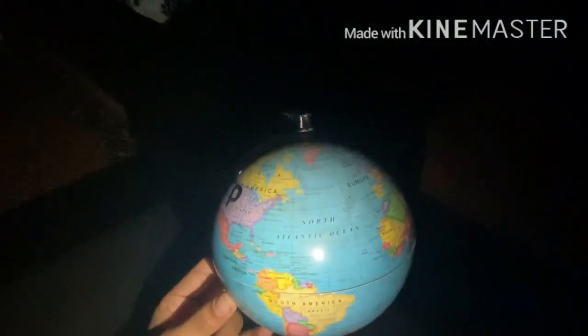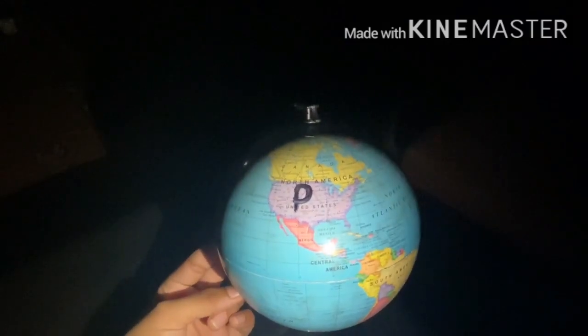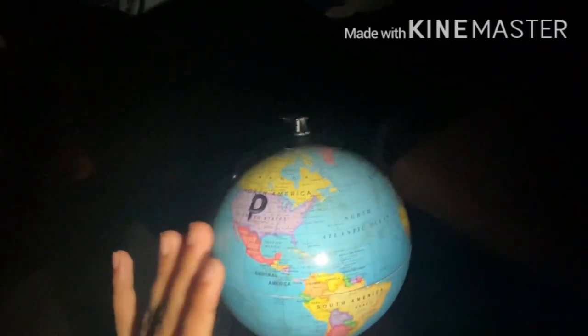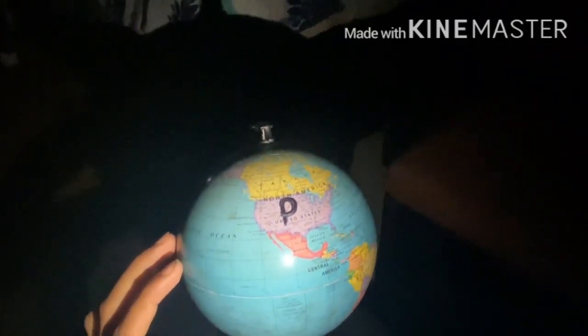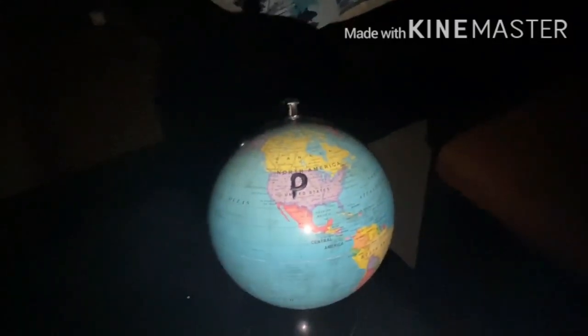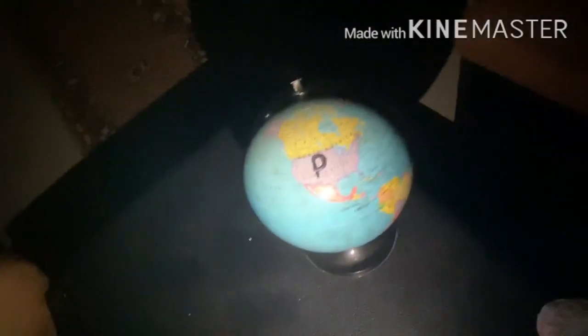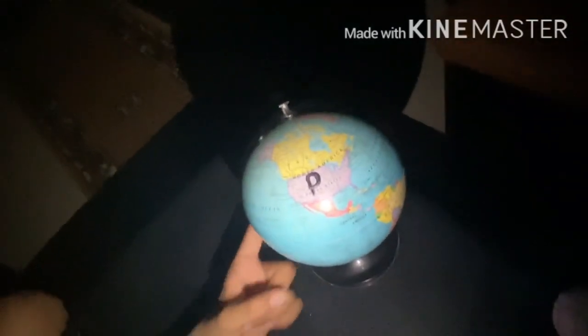The time before the sunrise is called the dawn. Here you can see that I have marked P. Now I will rotate it further. Now this is the sunrise or the morning time. Now I will place it at a 90-degree angle with the sun. Now you will see that the place which is marked with P is having the afternoon time.